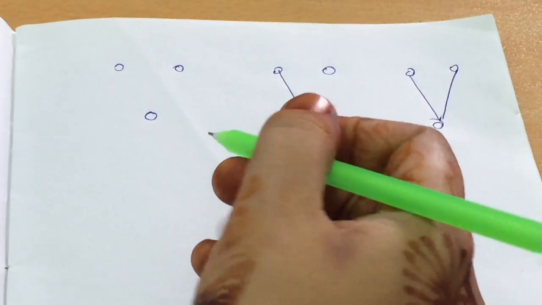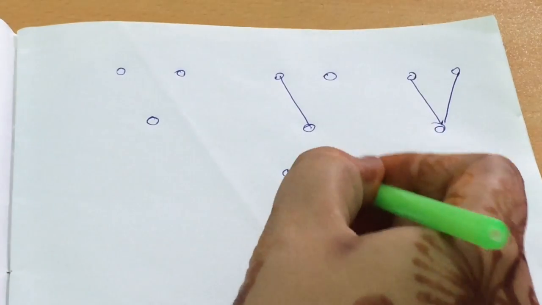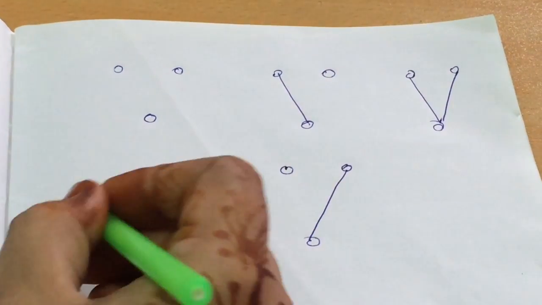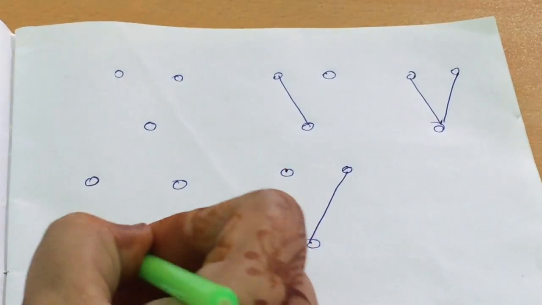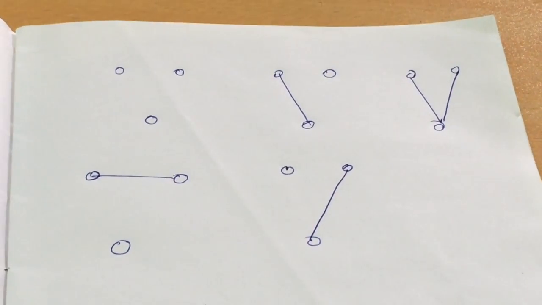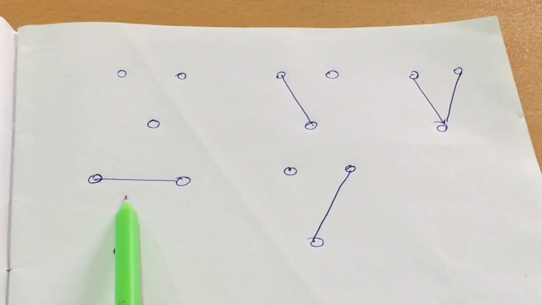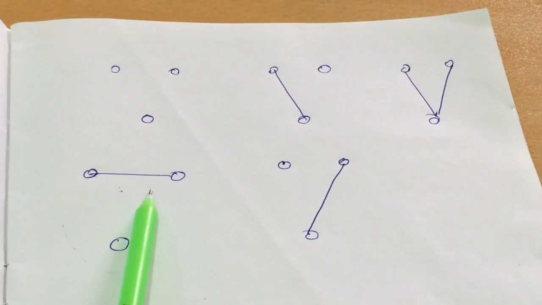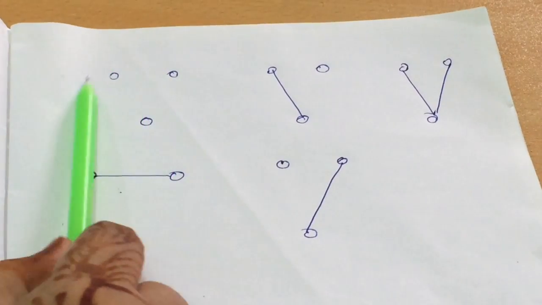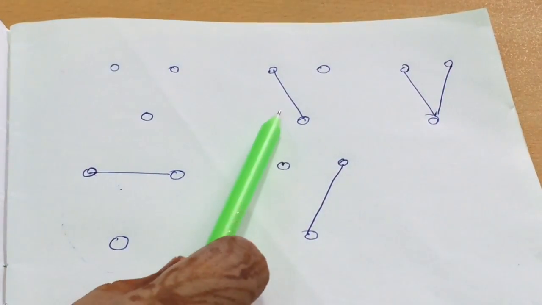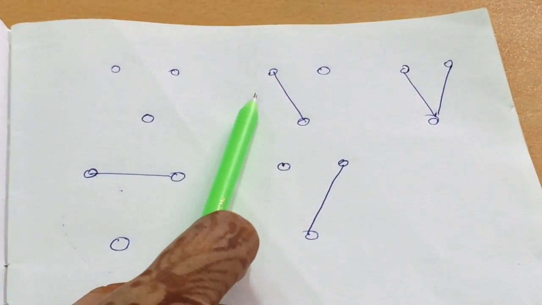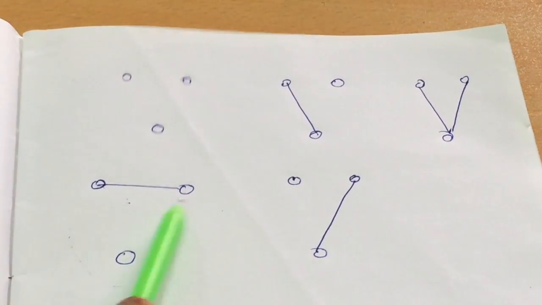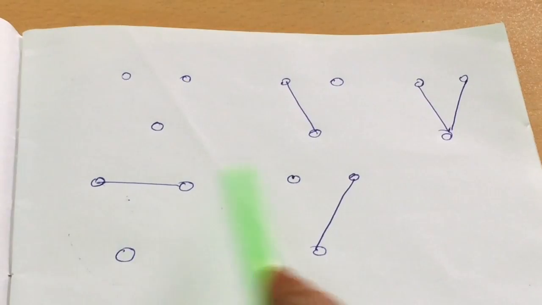With 1 edge you can have 3 graphs possible. This is a graph with 3 nodes but only one edge. This is a graph with 3 nodes but no edges. In this graph there are 3 nodes and one edge. These 3 graphs have one edge only.